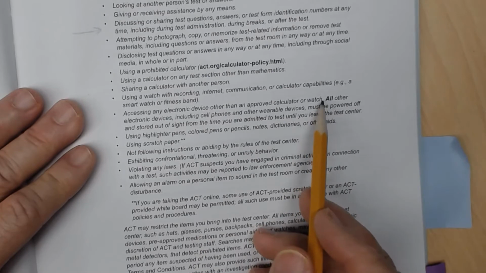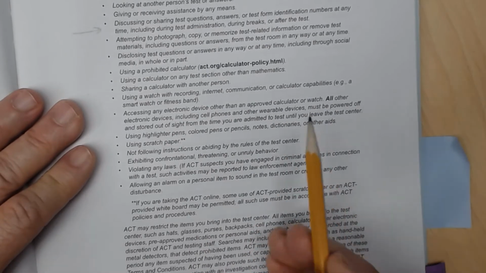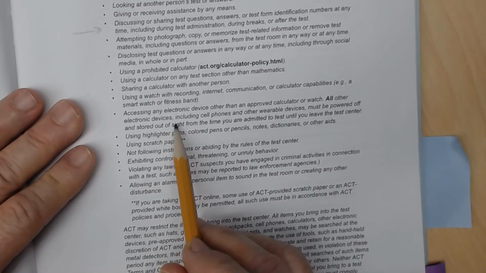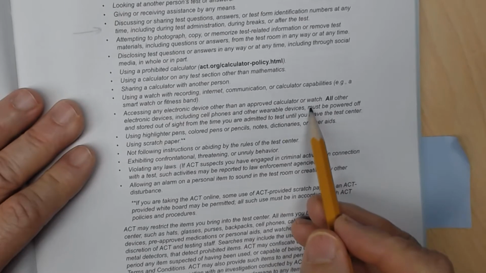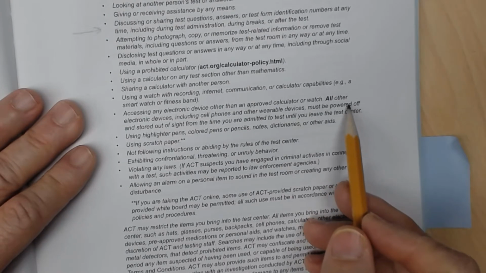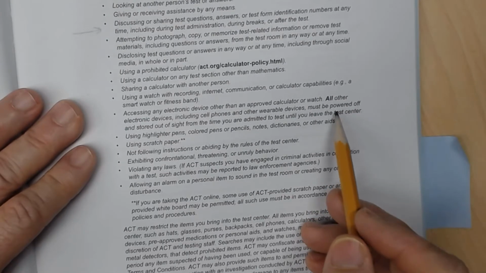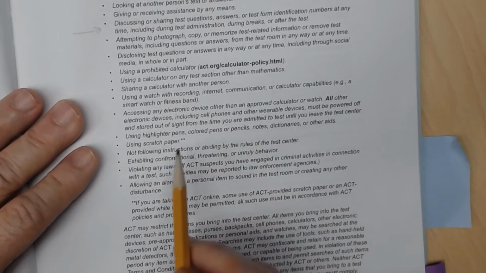The watch they're talking about is just a regular old-time watch, not a smartwatch. All other electronic devices, including cell phones and other wearable devices, must be powered off. Now, this is ACT. In EBR, they must not have it inside the room. It must not be on them at all, and stored out of sight from the time you are admitted to the test until you leave the test center.